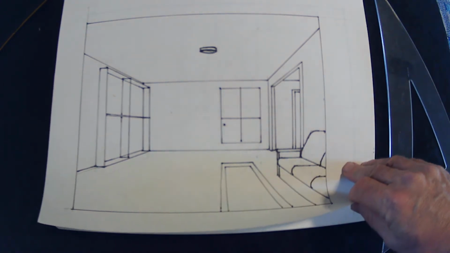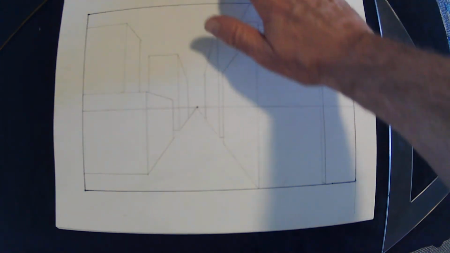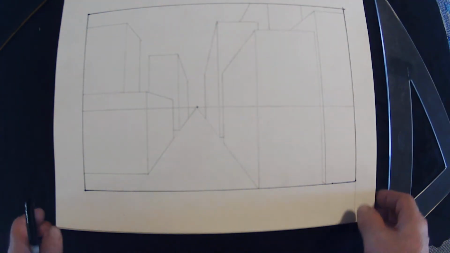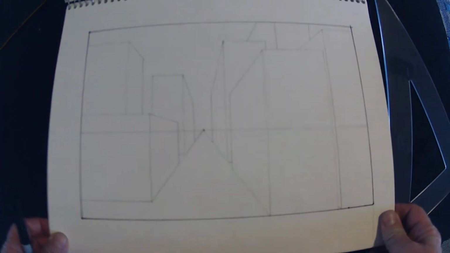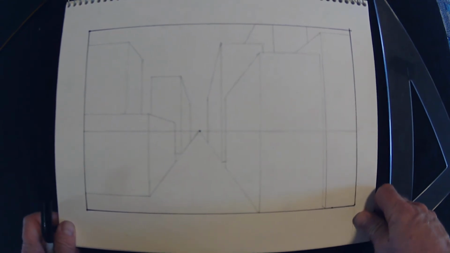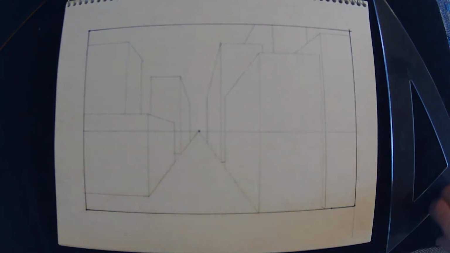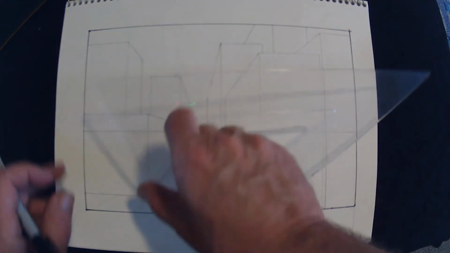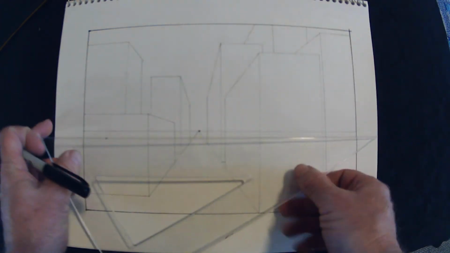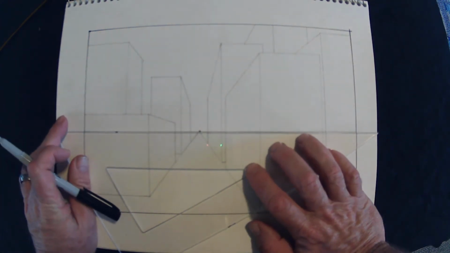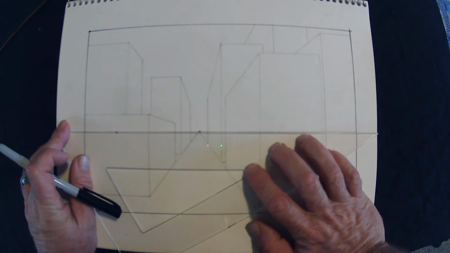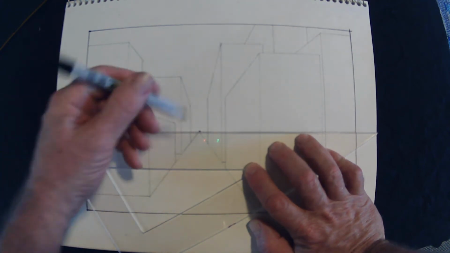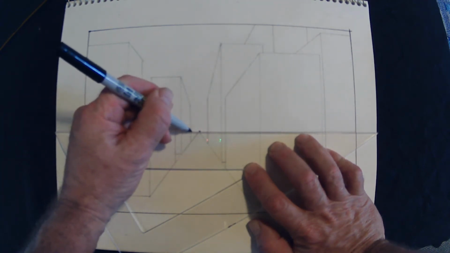All right, so now let's take a look at your other choice. Your other choice is a 1-point city. You move that down a little bit. And once again, I have marked off an 8.5 by 11 piece of paper. And I've drawn that there. And my eye line is right here. And I'm not going to draw through the buildings. I'm just going to put it right here.